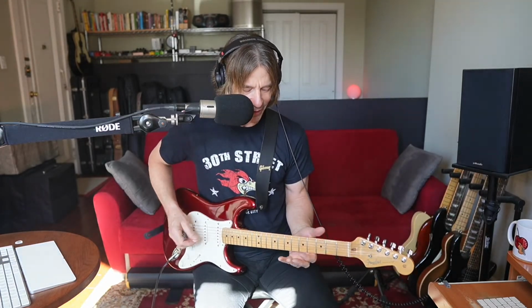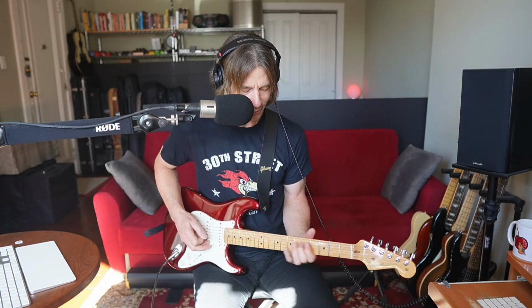So I messed up the easy part before that, like this lick. I messed up all that, so I messed that up already. And then go into the fast lick, and of course I messed that up. That kind of stuff bums me out a little bit, because if I was watching from the audience and I saw the guitar player botch it, I'd be like, ah.